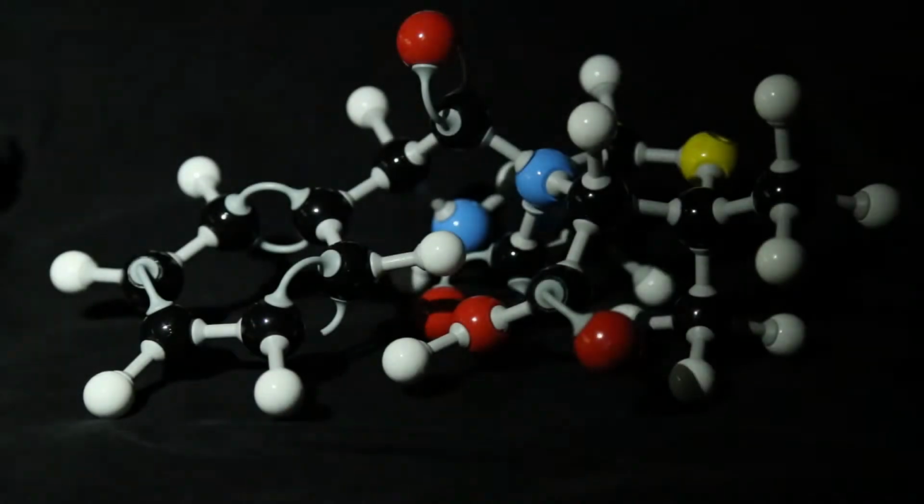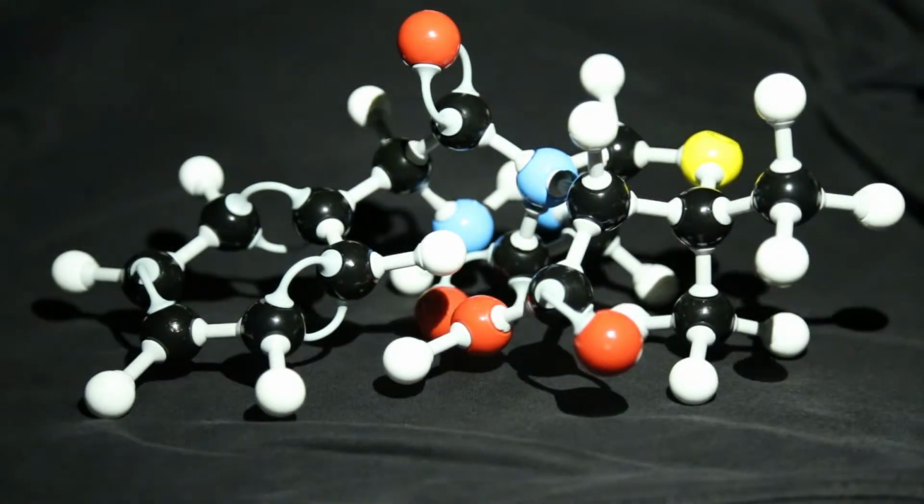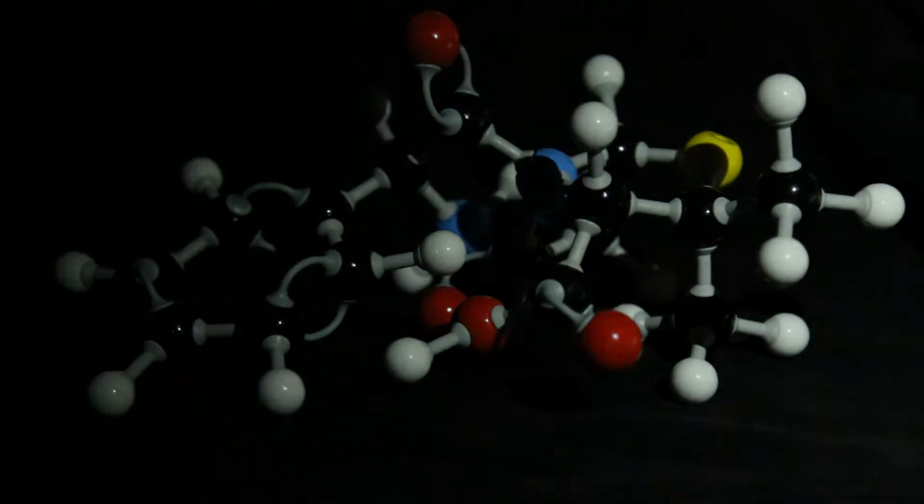This is amoxicillin, one of the most magnificent drugs that humans ever made. Amoxicillin was invented and patented in March 1970. In fact, this is really an improvement on penicillin.